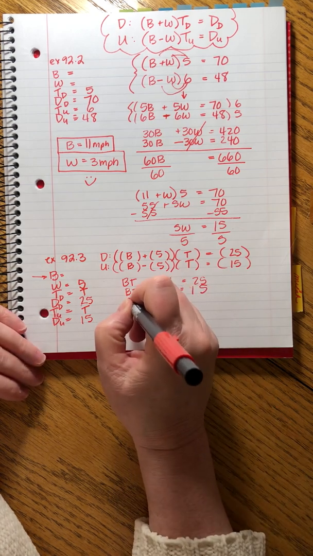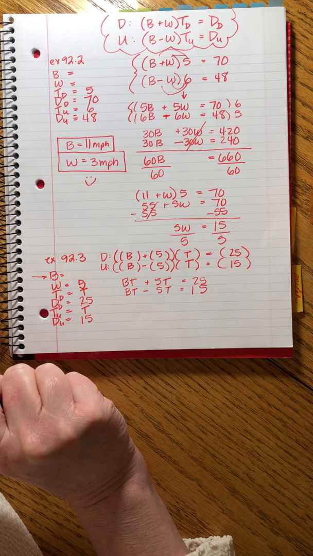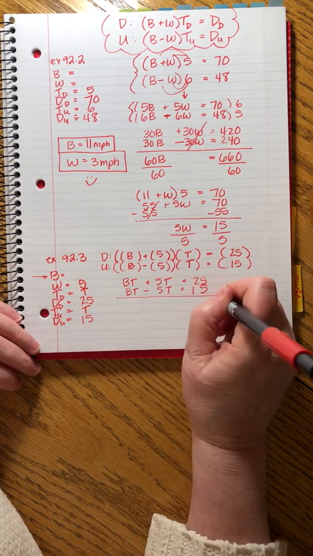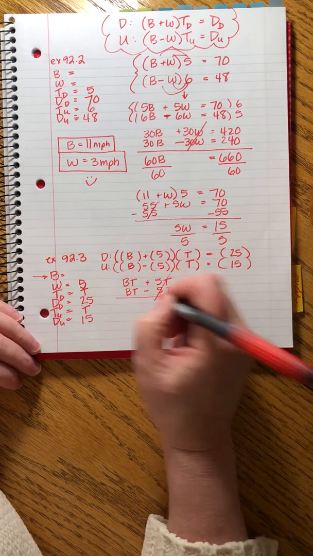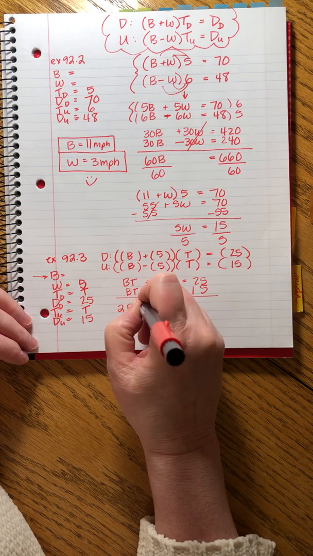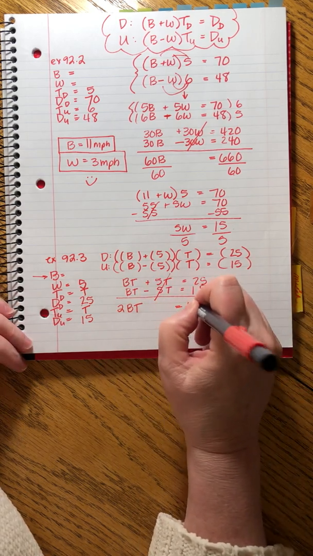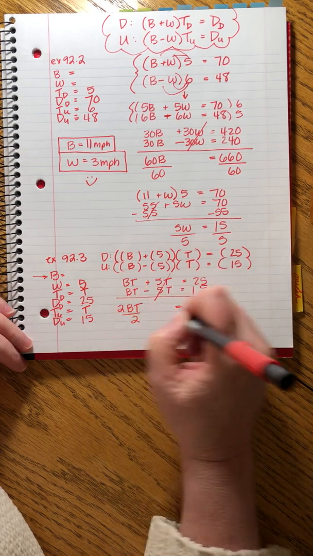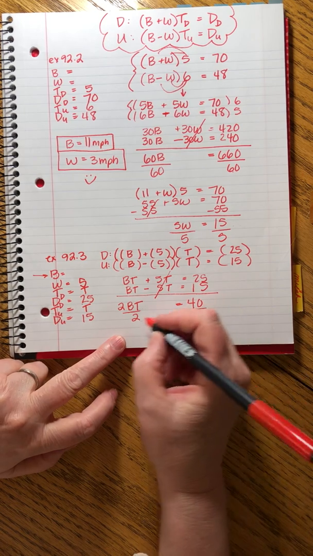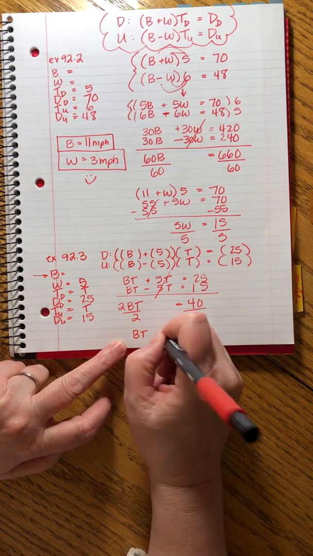Now, here's the thing. Watch this. We could let these cancel. They want to cancel so badly. 2bt equals 40. And we could divide it by 2, right? And then we can say that bt equals 20.